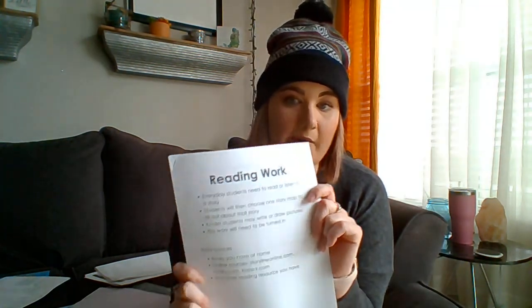There's resources down here, and I will also include them in my PowerPoints of different ways that you can access stories. It could be from a website, it could be from one of the story times that I'm doing, or it could be even from a book from home. But one of these story maps will be done every day, and we do want these to be turned in to us. So that will be turned in through the Google Classroom.